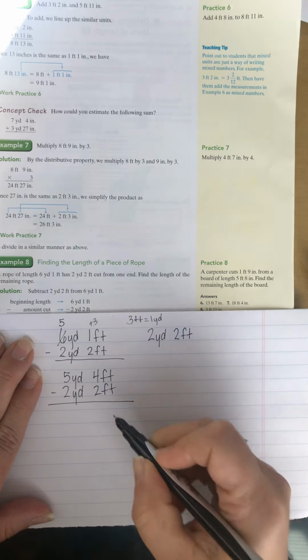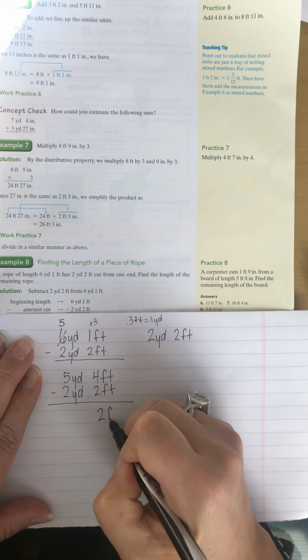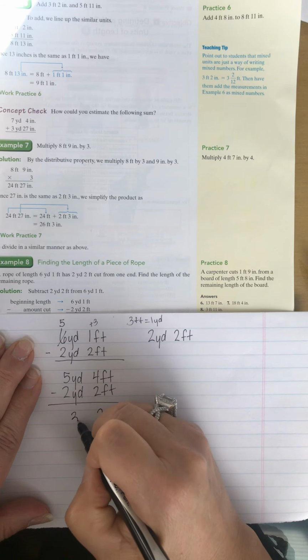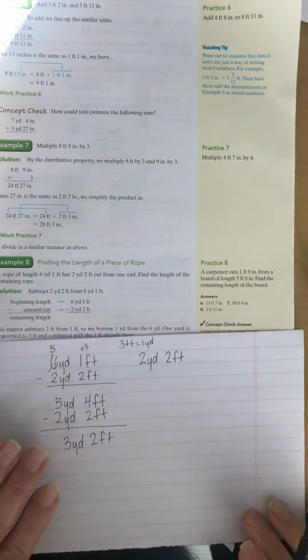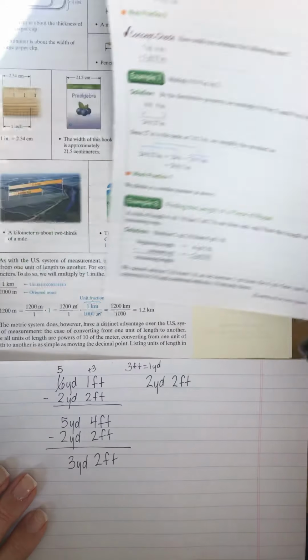Now do the subtraction. 4 minus 2 is 2. 5 minus 2 is 3. So we have 3 yards, 2 feet.